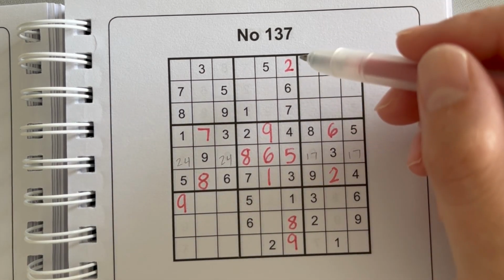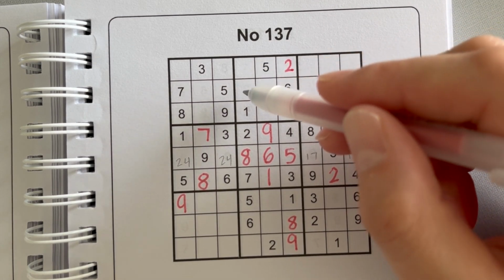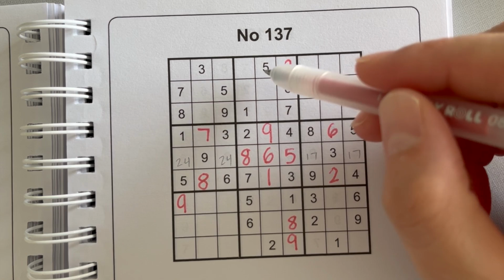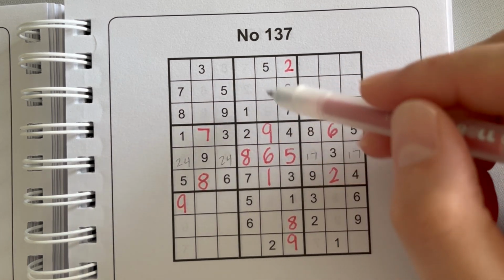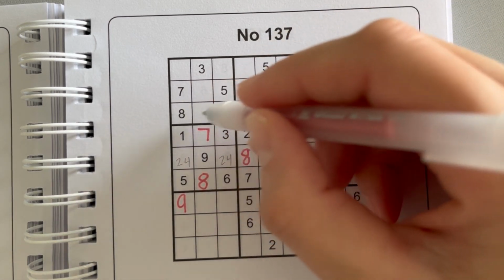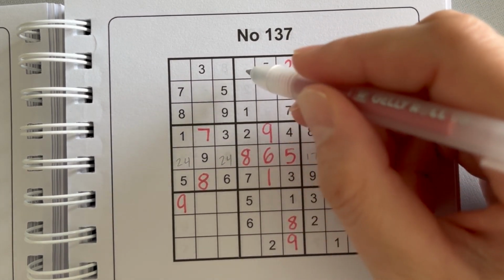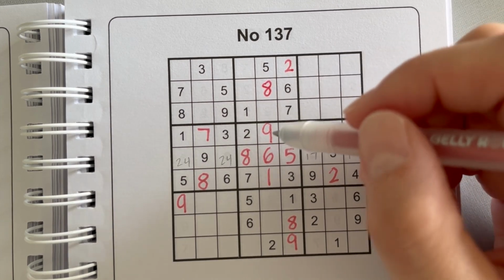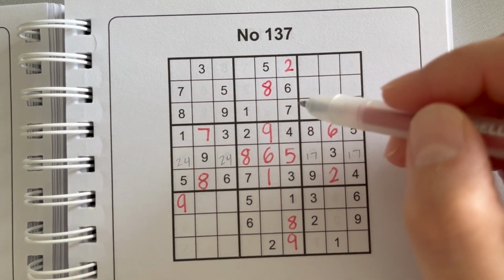Alright, up here 1, 2, 3, 4, 5, 6, 7. Okay, there's an 8 in this row and an 8 in this column. So here's my 8 here. Then one of these is a 9.